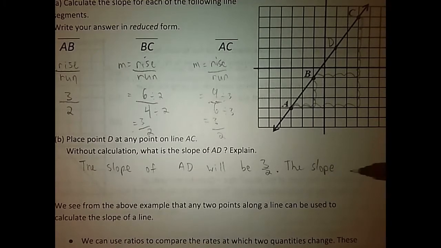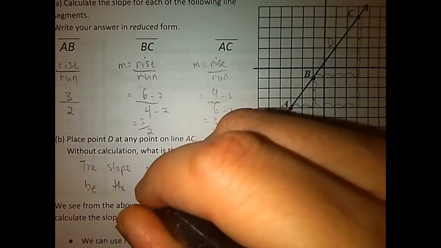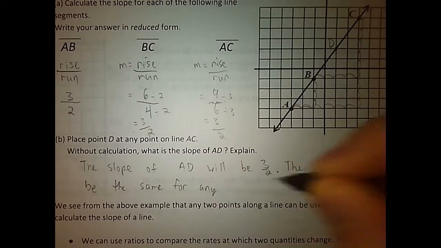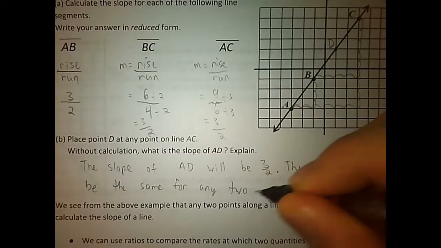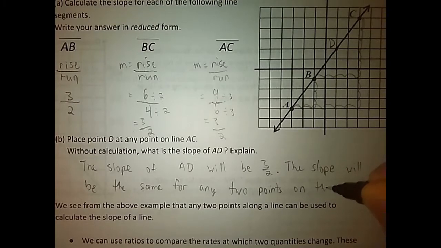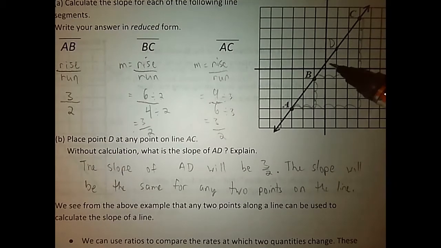The slope will be the same for any 2 points on the line. So no matter what 2 points we have, the slope of this line will always be the same. Points down here, points over here, if we do the rise over run, it'll always be the same slope.